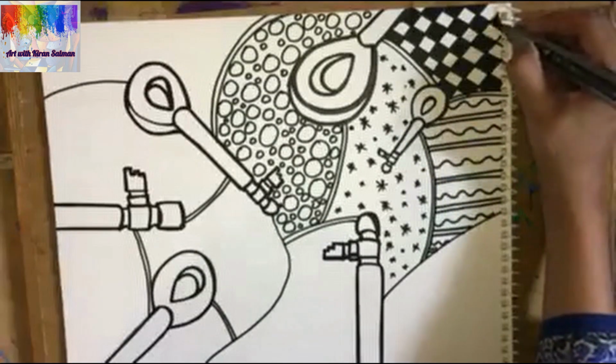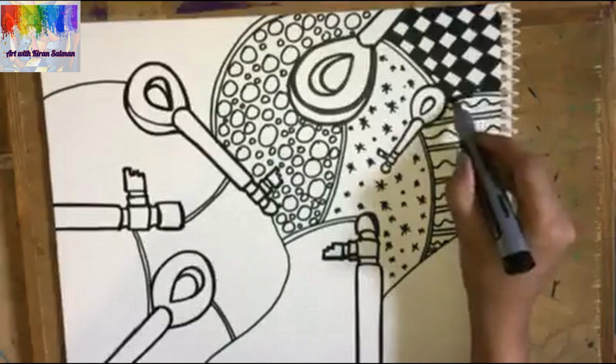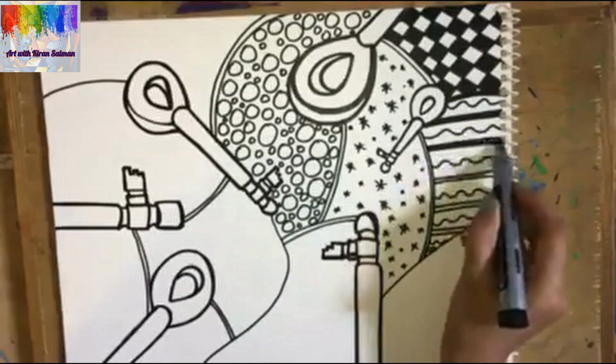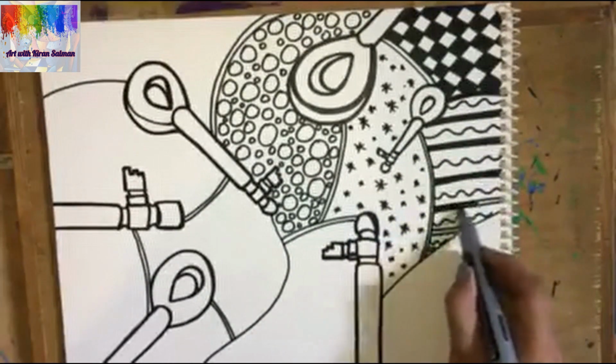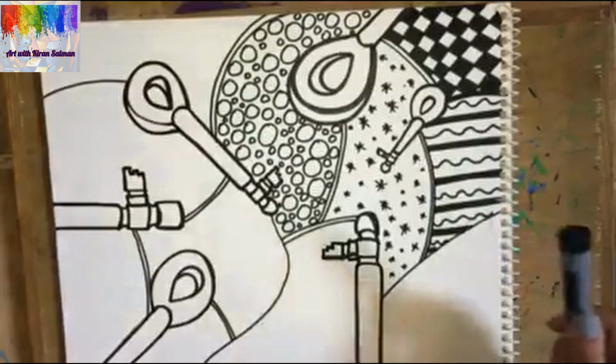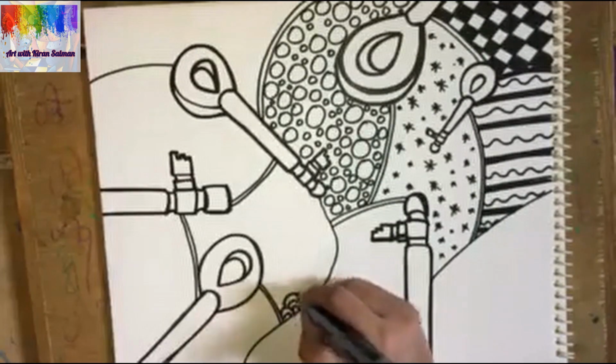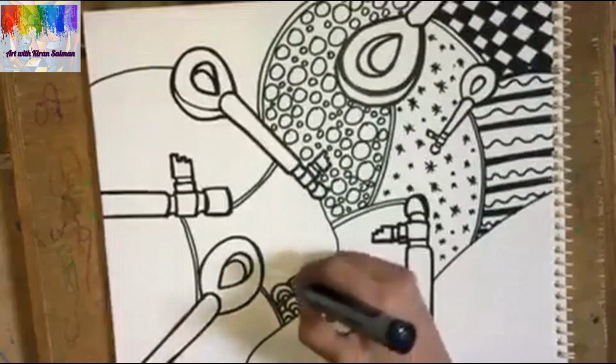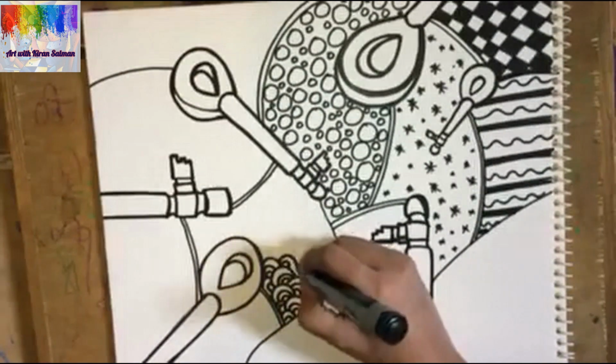Leave your form blank and fill your negative space or background with interesting patterns. This lesson will help you to improve your lines and drawing skills.